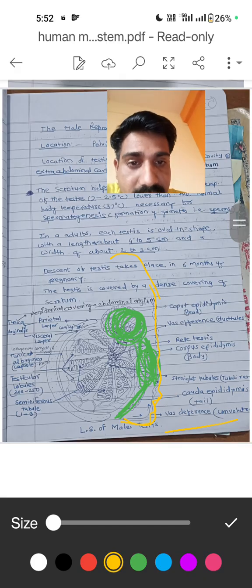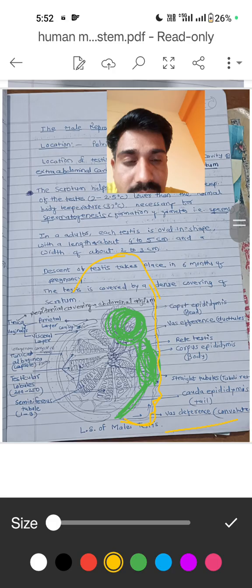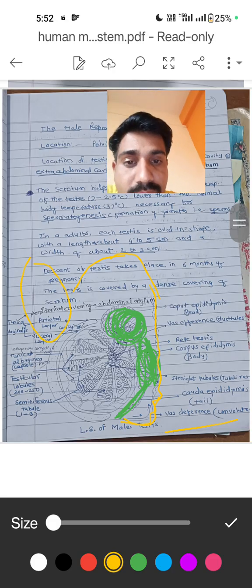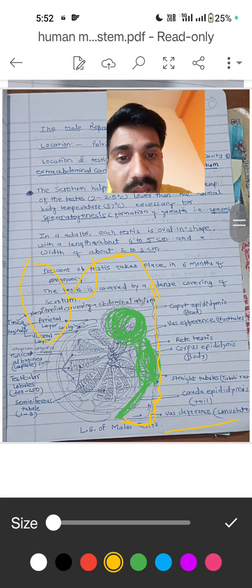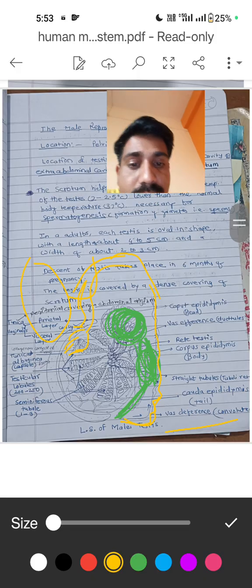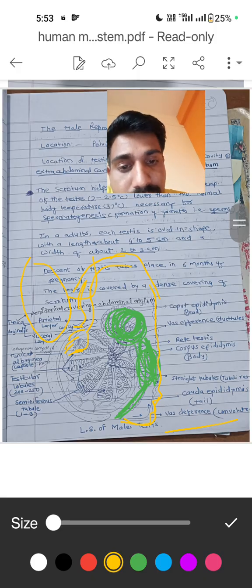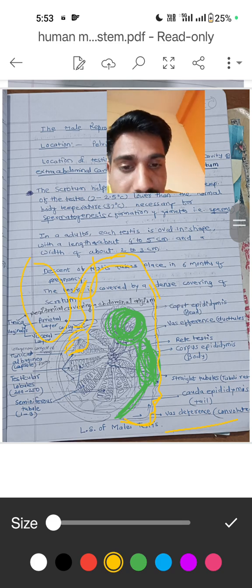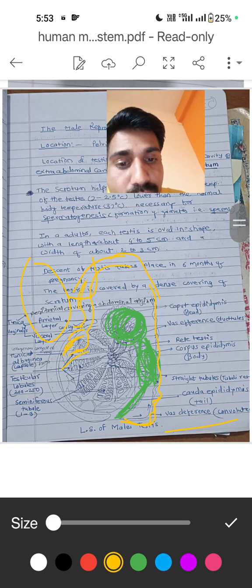abdominal cavity. There is a loop around the urinary bladder and the ureter, and from there this is the tube of the vas deferens. And there is a swollen part of the vas deferens known as the ampulla region of the vas deferens.